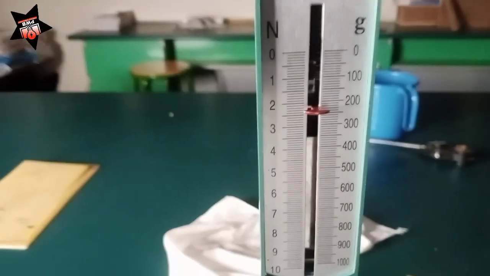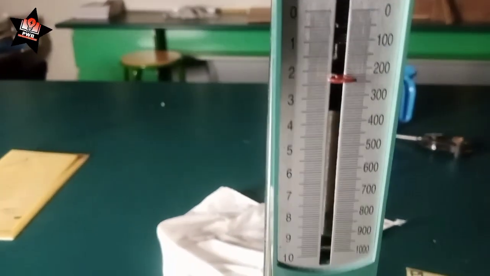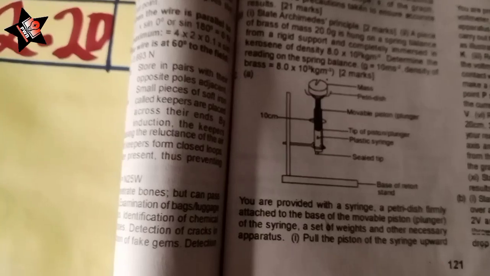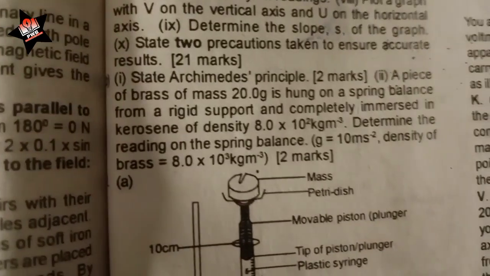You remember we were taking readings here. So one of your precautions is that I avoided error due to parallax while taking readings on the spring balance. So this is all you need to do concerning this particular experiment. And then the last thing is they gave you some questions here to solve, which is the BII part of it. You can see that question there. You can go ahead and solve it.